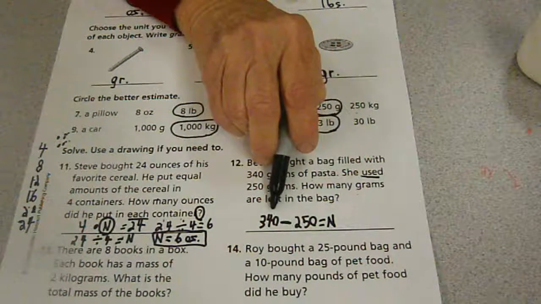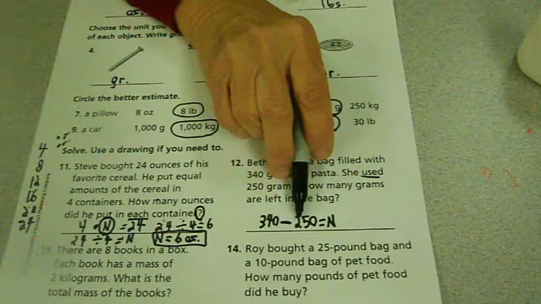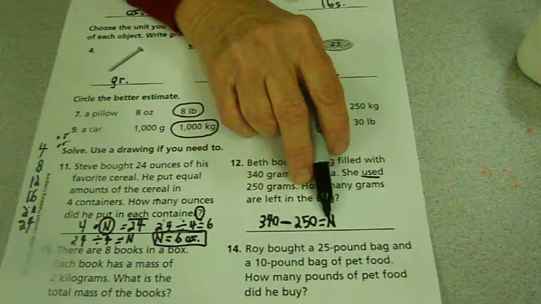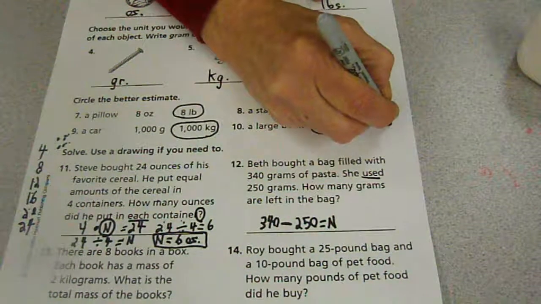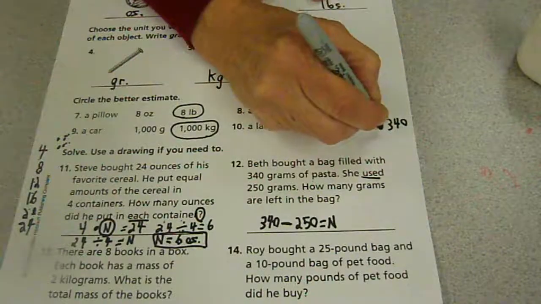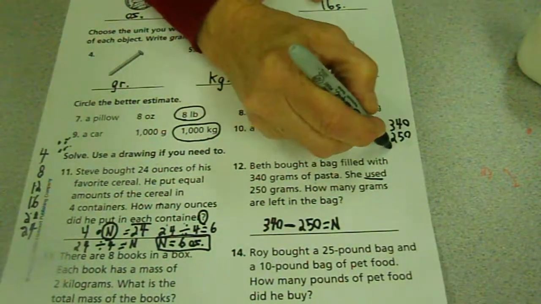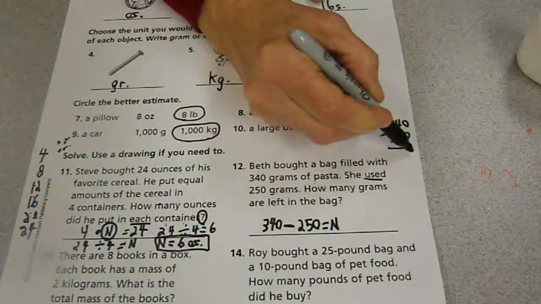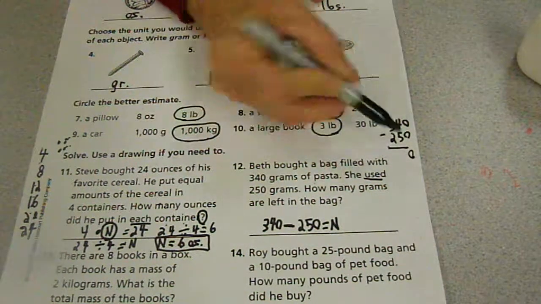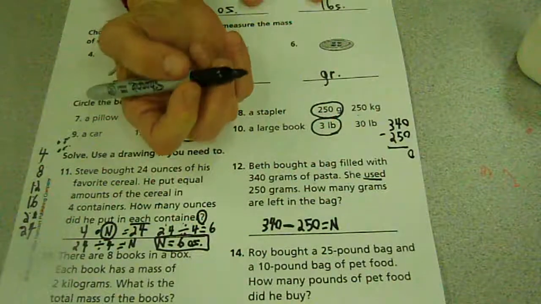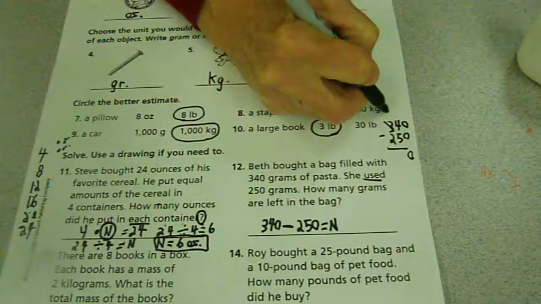If this is what she started with, I minus the amount she used, and the amount that's left over would be my unknown. So I take 340 minus 250. 0 minus 0 would be 0. 4 minus 5, minus 1. I'm not working with negative numbers, so I need to go over here and regroup.